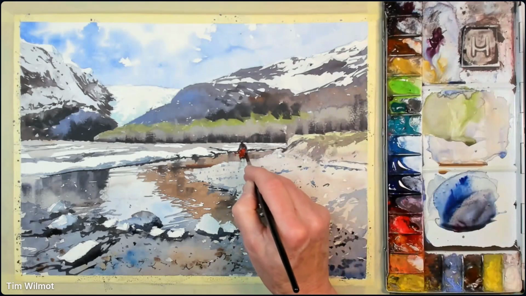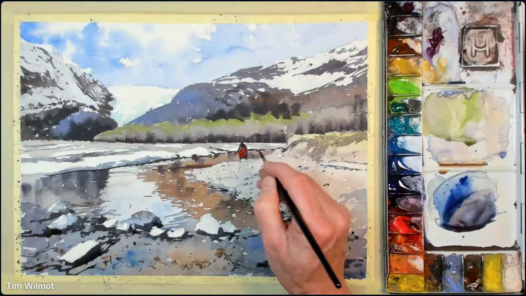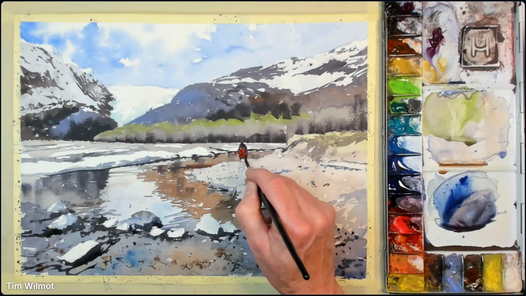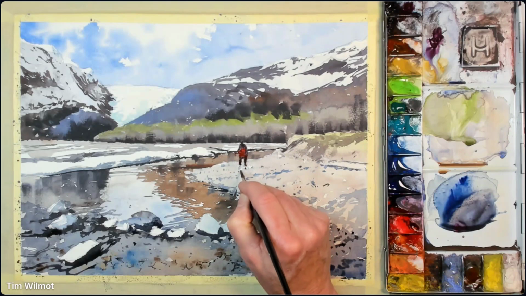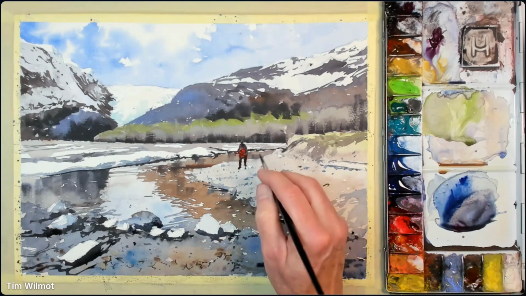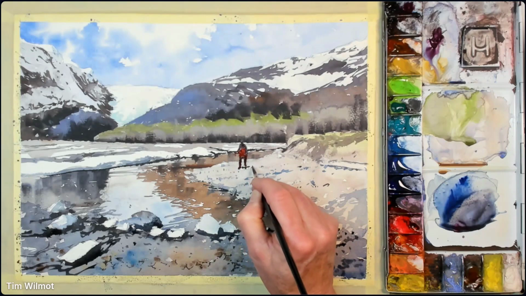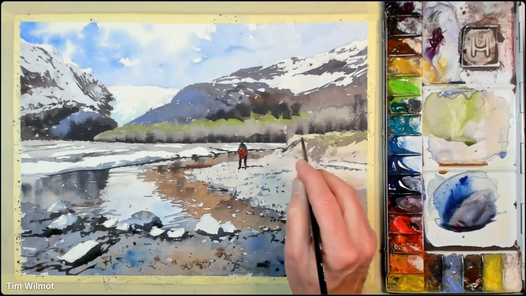And then I imagine this person will be wearing fairly thick clothing, boots as well. And a bit of a shadow.